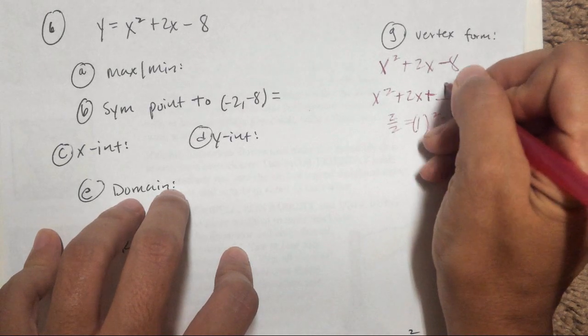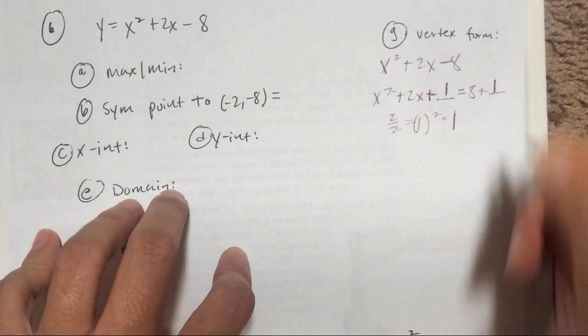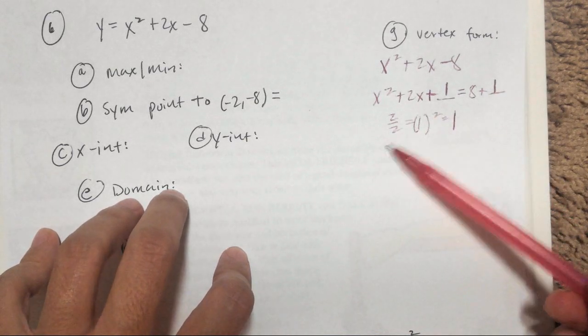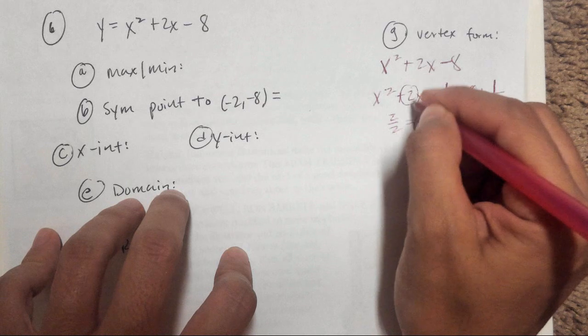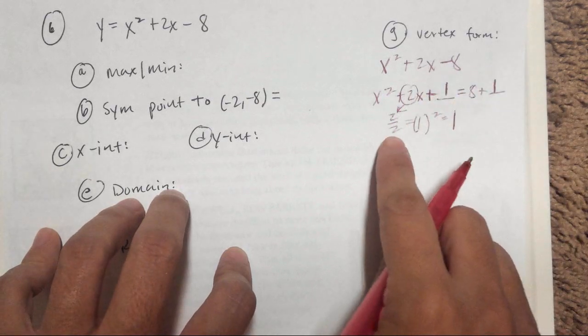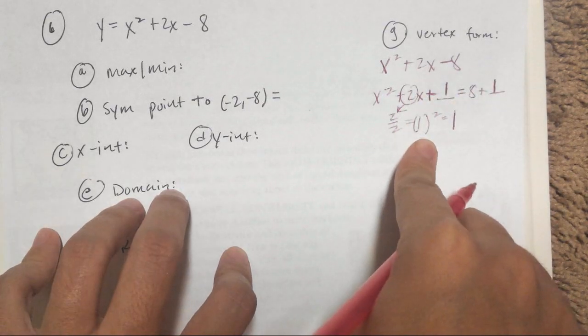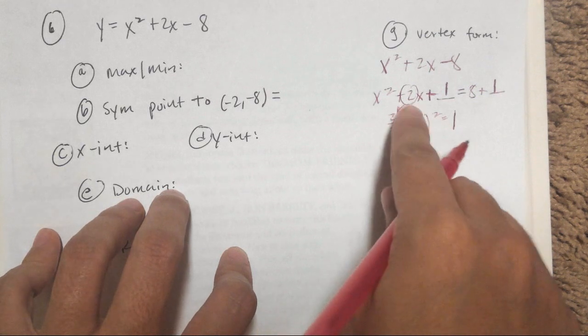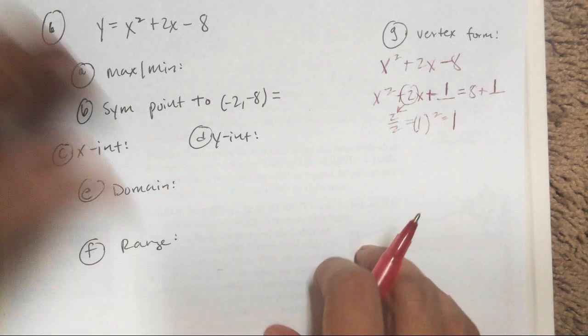Some of you might be thinking again, wait, why did we divide by 2? That's just how you complete the square. You always divide whatever this middle number is right here by 2, and then you always square it. So if that would have been a 4, you would have divided it. If that would have been a 6, you would have divided by 2 and then squared it.